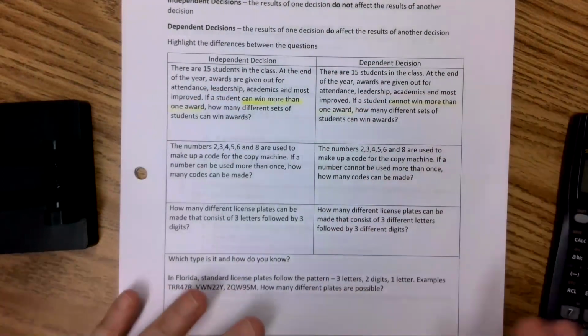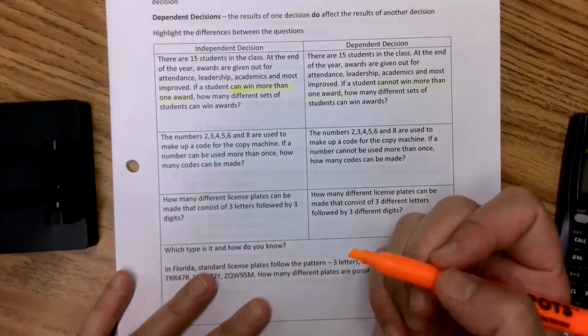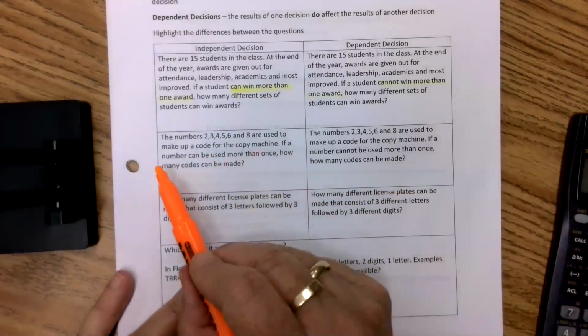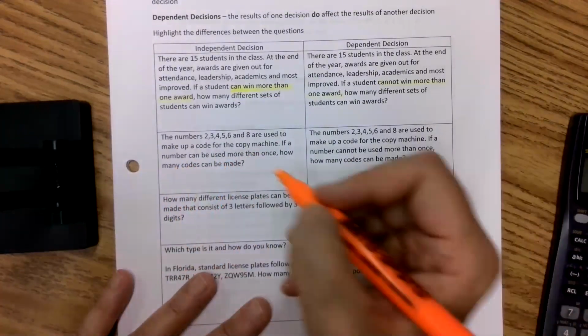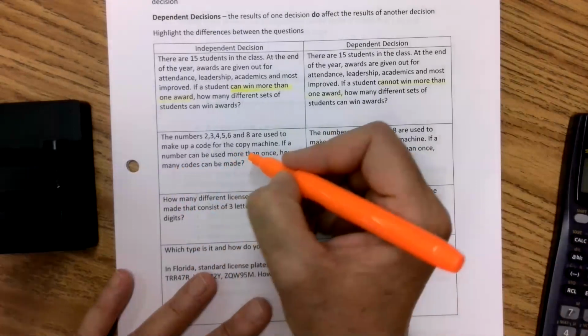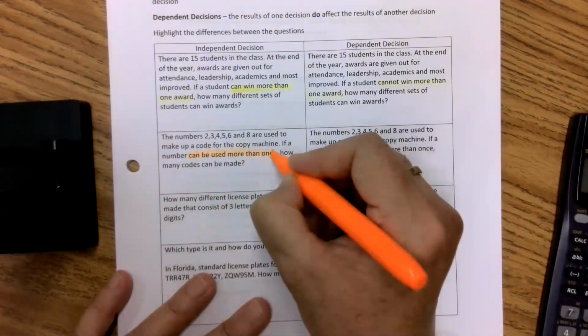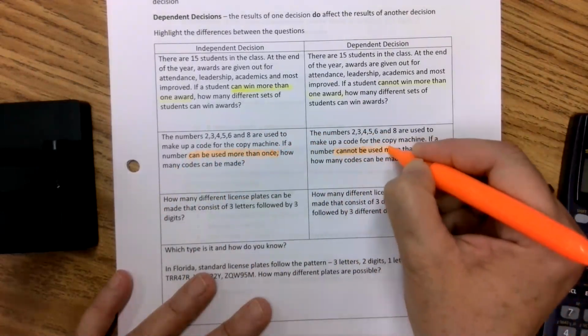I don't care about the answers right now. The numbers 2 through 4 and 2, 3, 4, 5, 6, and 8 are used to make up a code for the copy machine. A number can be used more than once. How many codes can be made? So it looks like a number can be used more than once, and I suspect over here it cannot be. I'm not too creative with these questions.